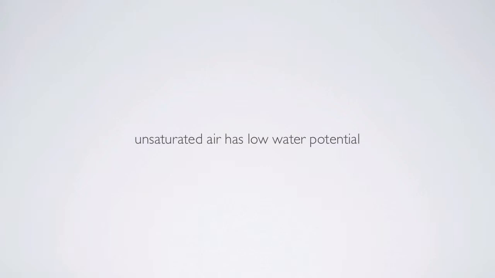The key here is that unsaturated air, so if it's very saturated, if it's wet out, if it's raining, has a relatively high water potential. But unsaturated air has a very low water potential. Water evaporates into dry air.